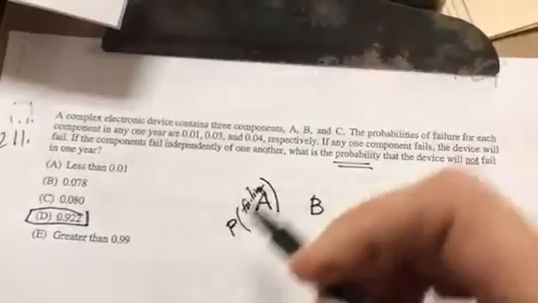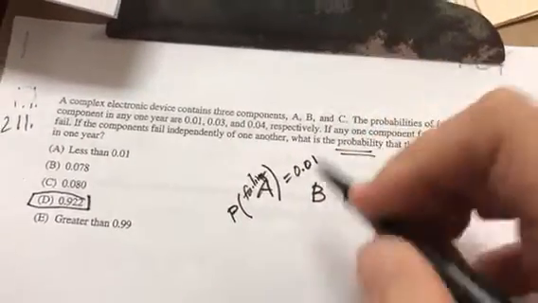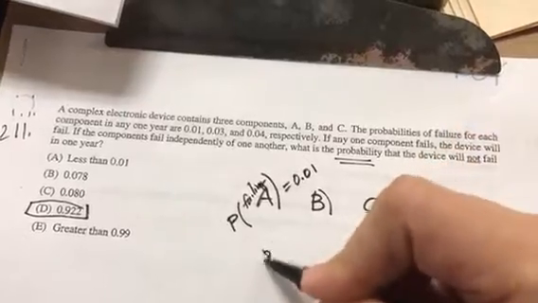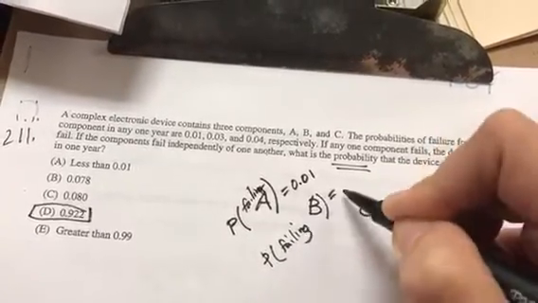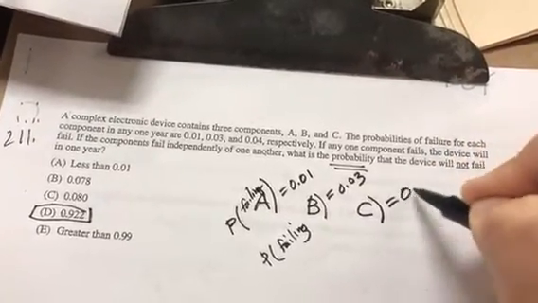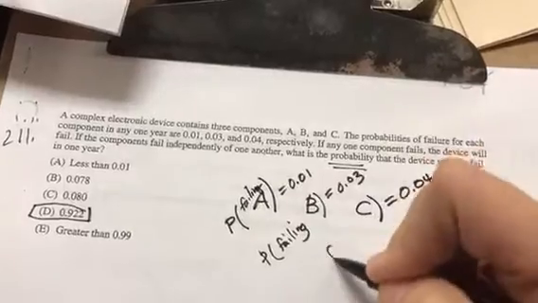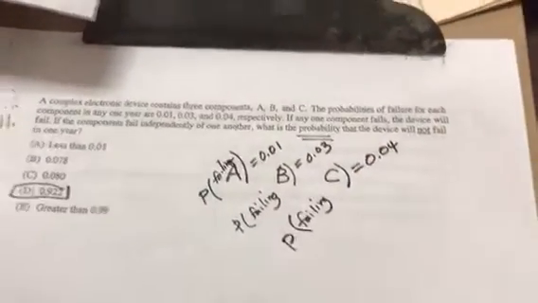So the probability of A failing is 0.01. And the probability of B failing is 0.03. And the probability of C failing is 0.04. And so hopefully that makes sense that it's a very low likelihood.